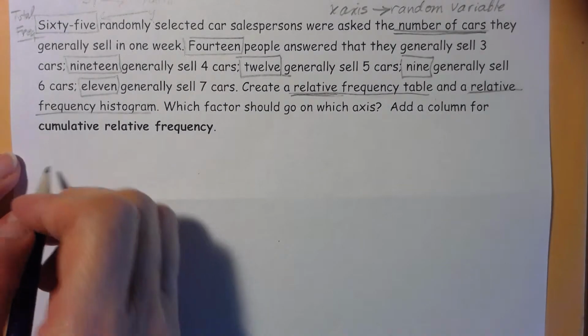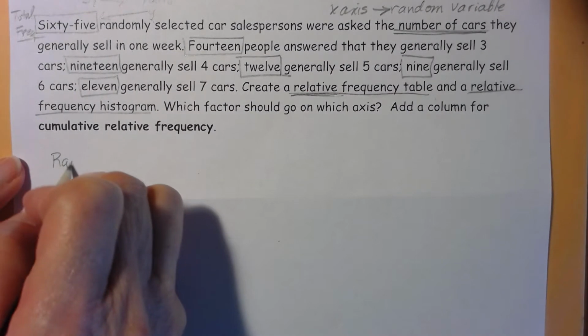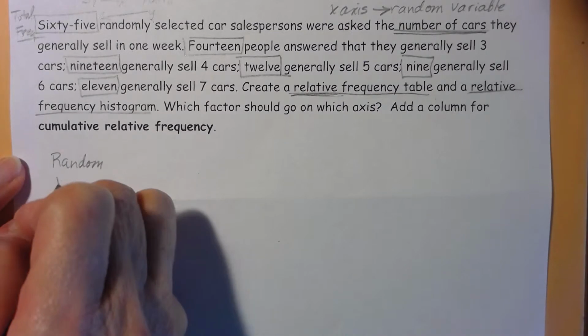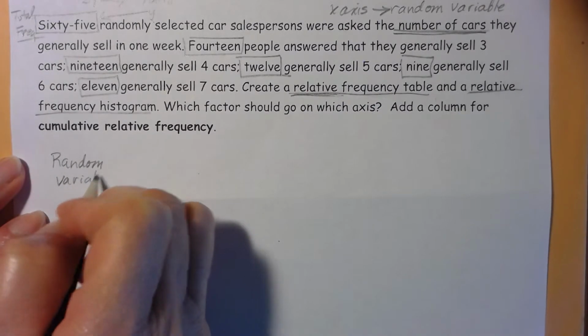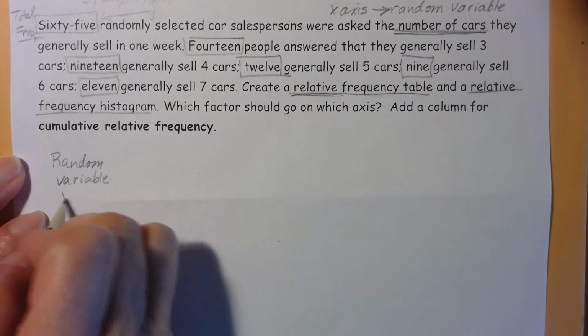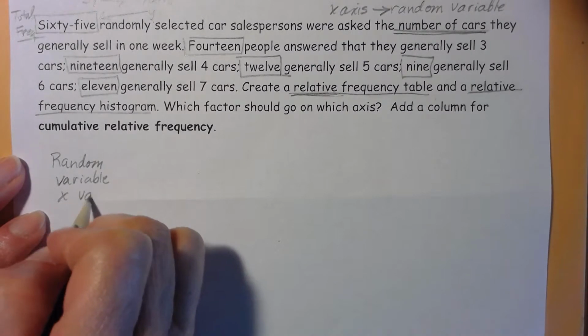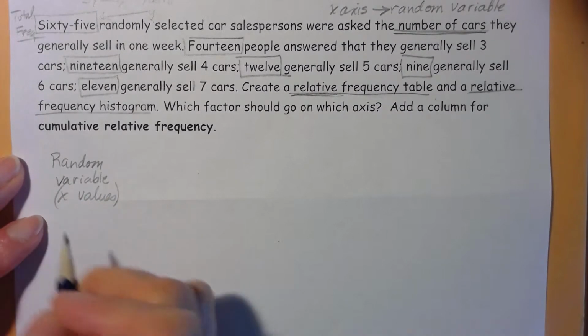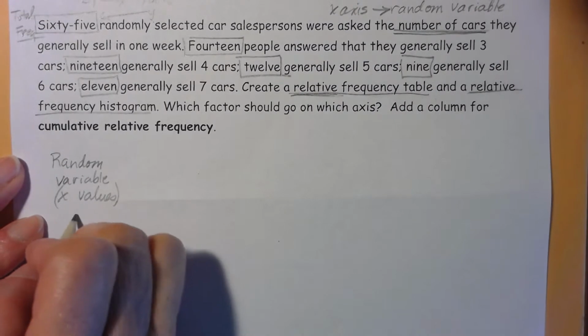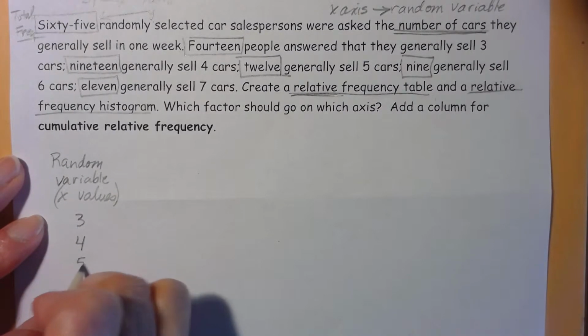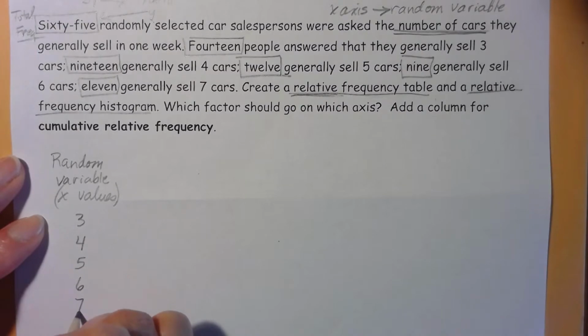So we're going to set this up. Our random variable, or in other words, our x values, are going to be 3, 4, 5, 6, and 7.